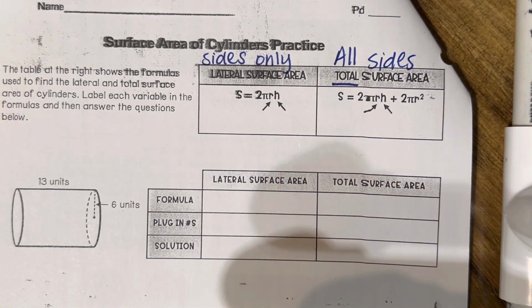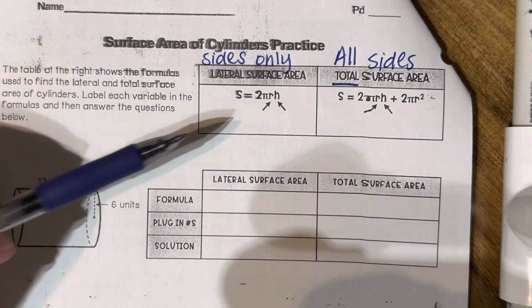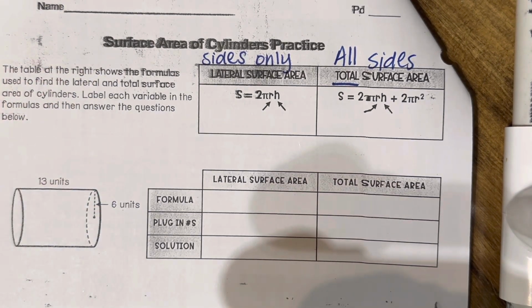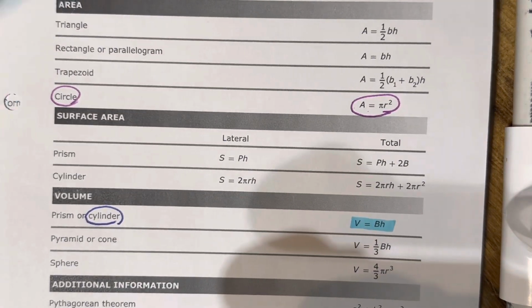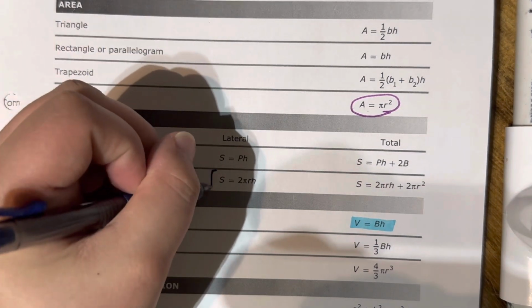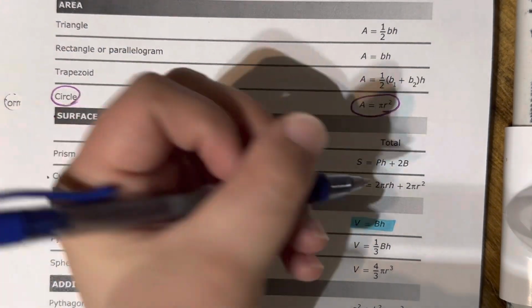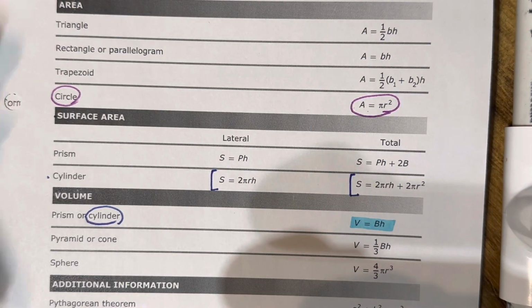For cylinders, we have two formulas for lateral and total surface area. They're written here, but they are also shown on your star reference sheet. So just to show you, if we're looking at the surface area section, we go to cylinders. We have our lateral surface area formula and our total surface area formula.